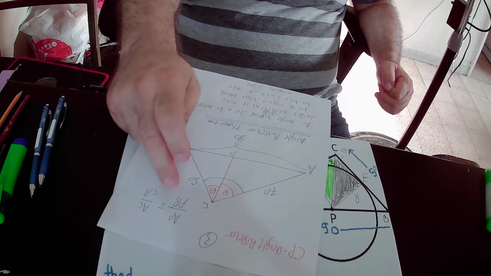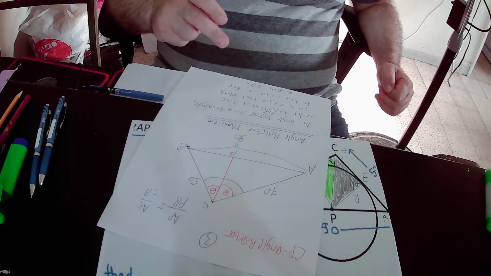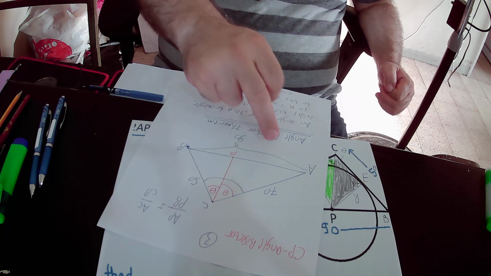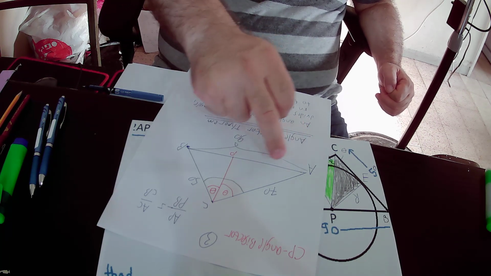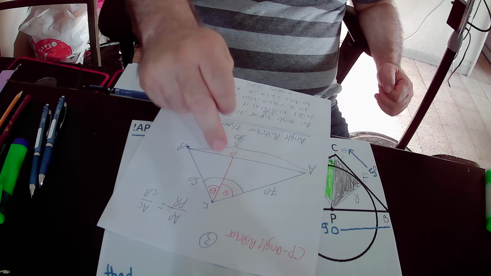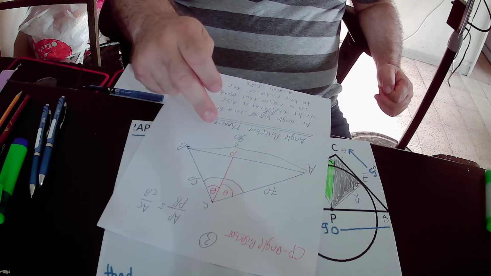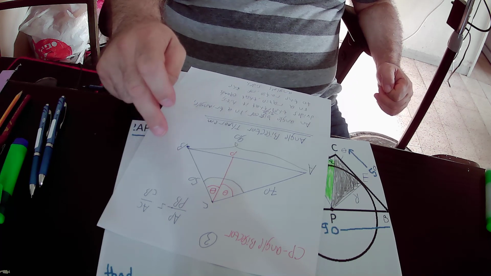This ratio equals the ratio of the angle's sides, which is AC over CB. So AP over PB equals AC over CB.